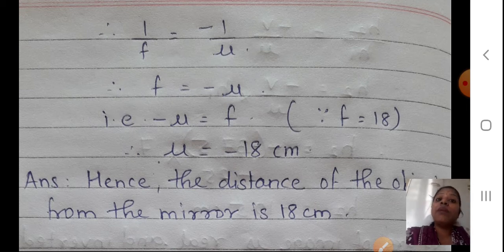In the sum you will mention u is equal to minus 18 centimeter. But when you write the final answer, you will write it in positive as I have written here. Hence the distance of the object from the mirror is 18 centimeter. Okay students, I hope this sum is also clear to you.